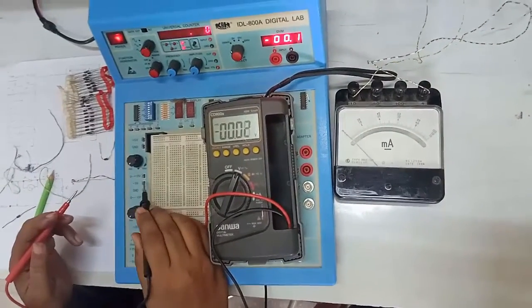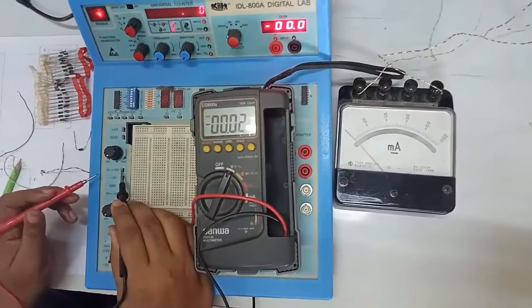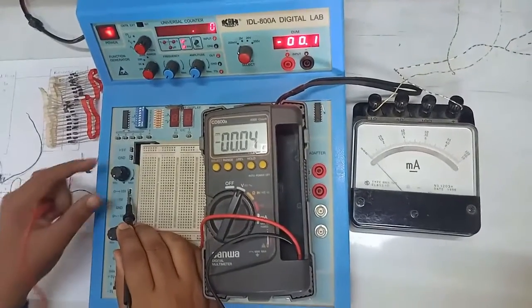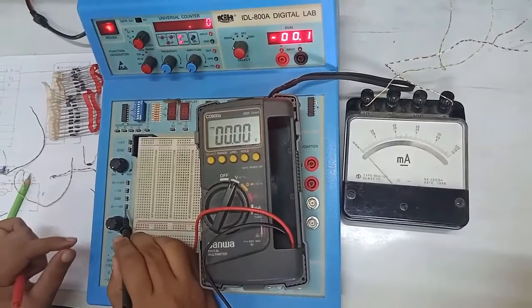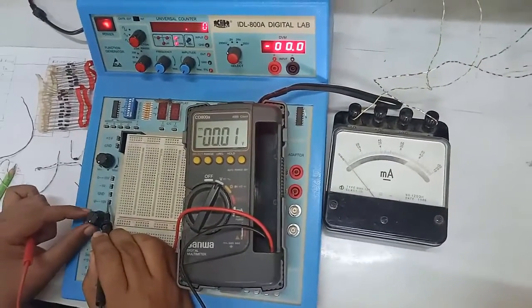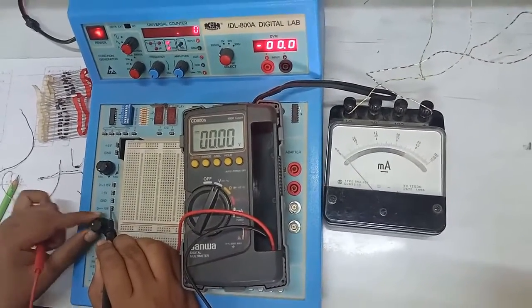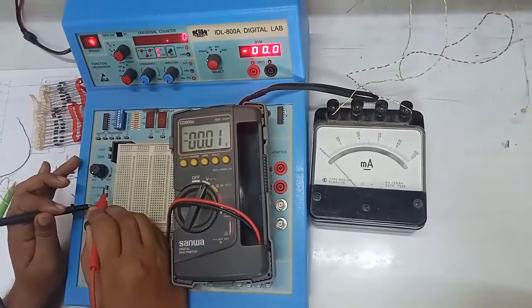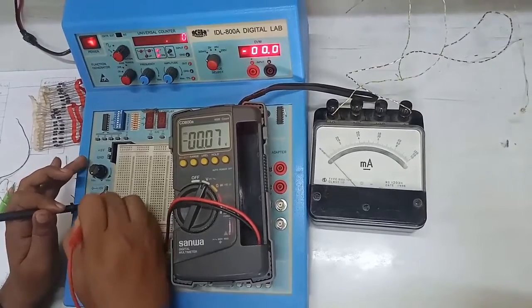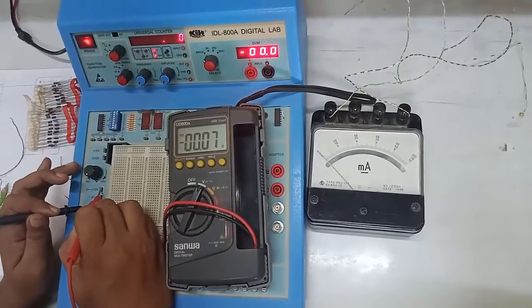This is ground. This one is 0 to plus 15. We can increase voltage by using this knob. This one is ground. This one is 0 to minus 15. We can increase voltage by rotating this knob. Black probe in ground and red probe in 0 to plus 15 point. Now voltage is 0.